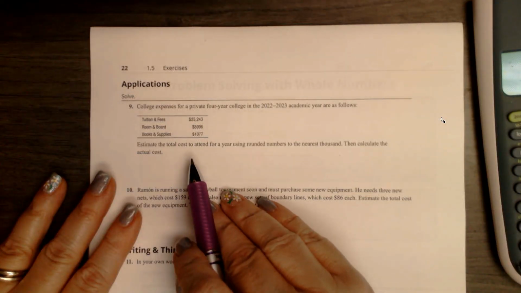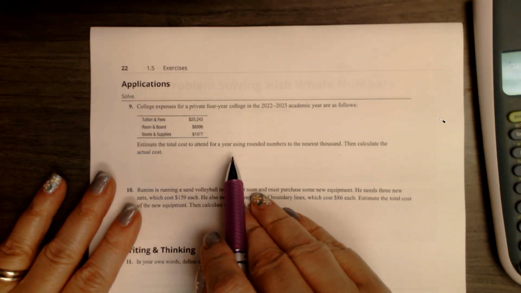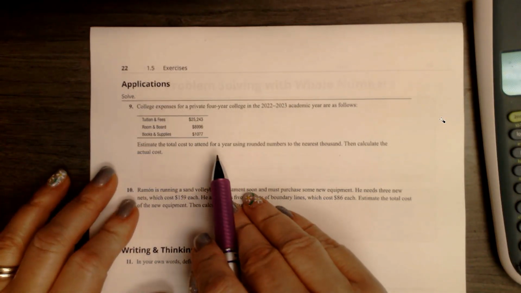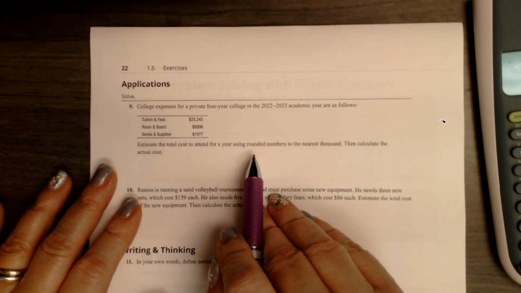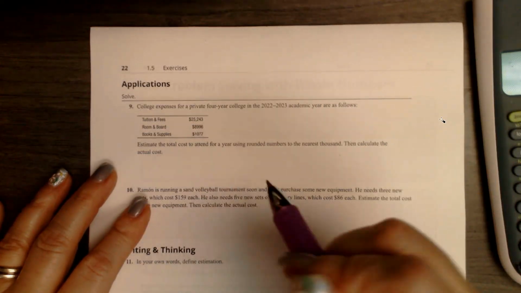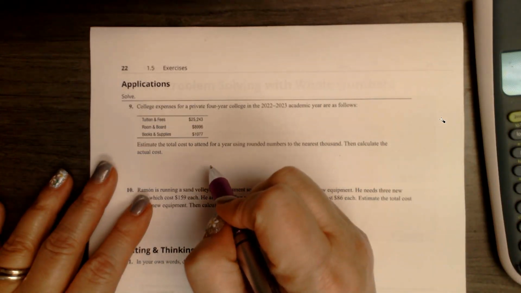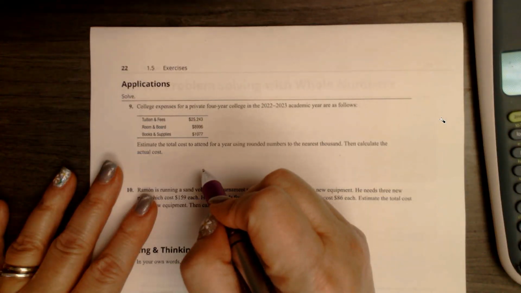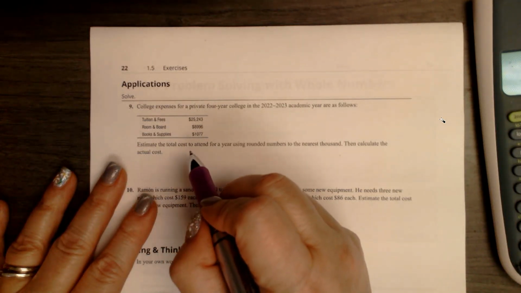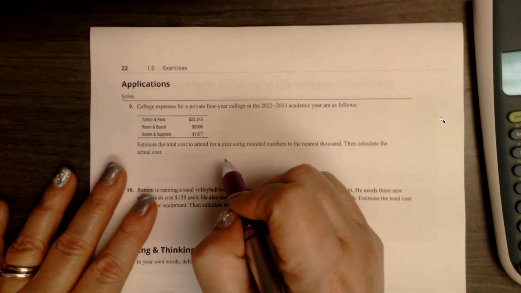Estimate the total cost to attend for a year using rounded numbers to the nearest thousand. Then calculate the actual cost. Estimate the total cost to attend for a year.